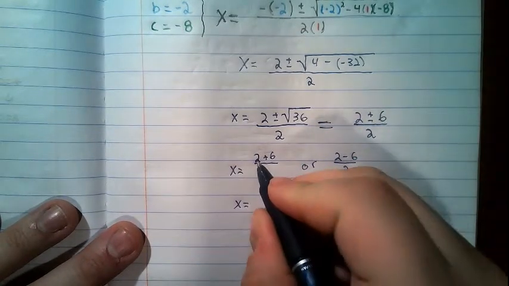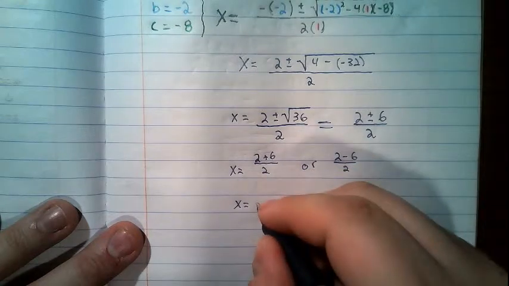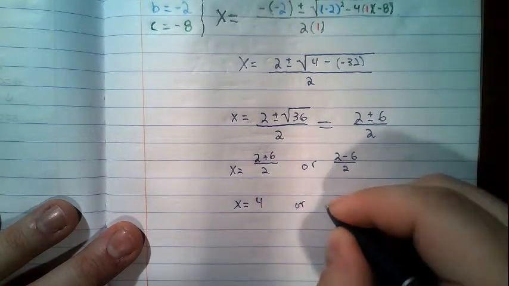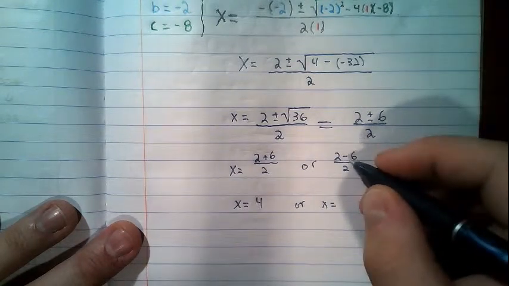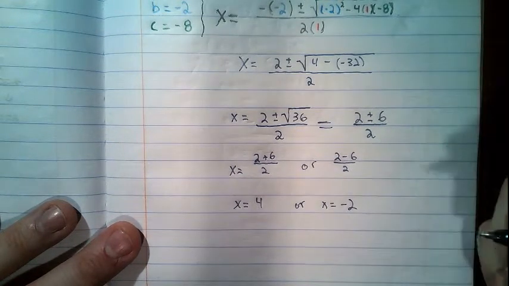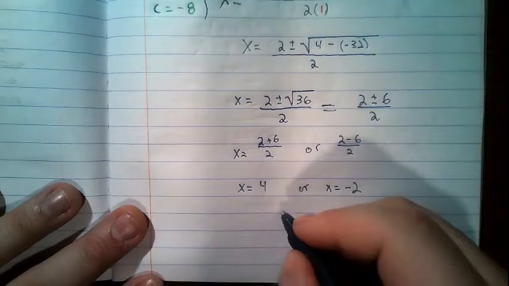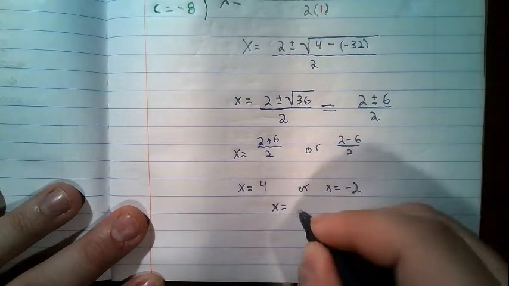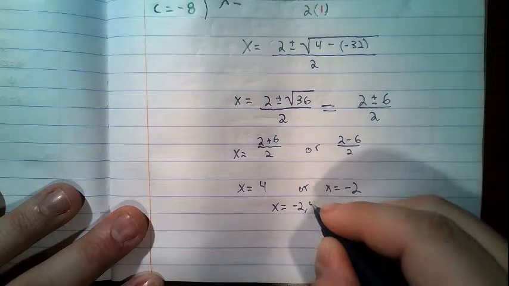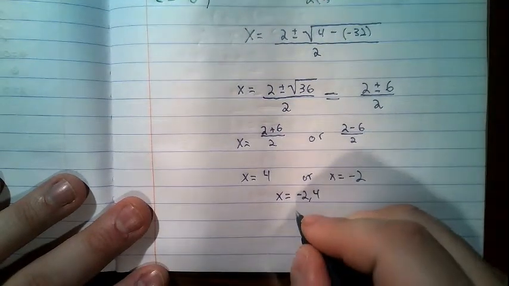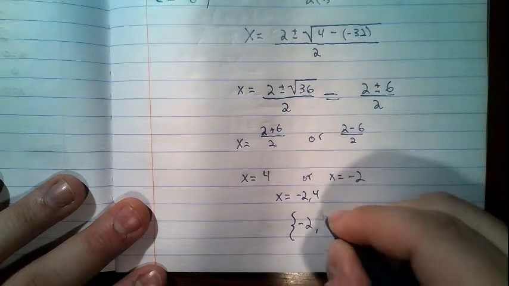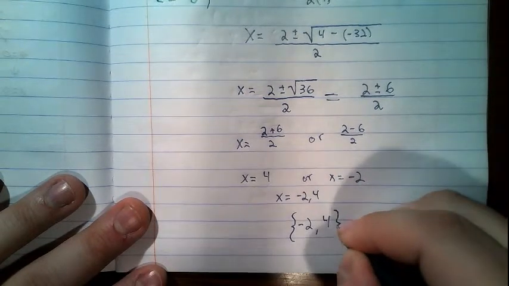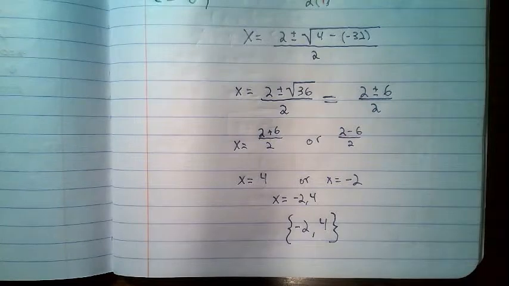X equals 2 plus 6 is 8, divided by 2 is 4, or x equals 2 minus 6 is negative 4, divided by 2 is negative 2. So x can be negative 2 or 4. And then in roster form, x can be negative 2 or 4. And that's how you use the quadratic formula.